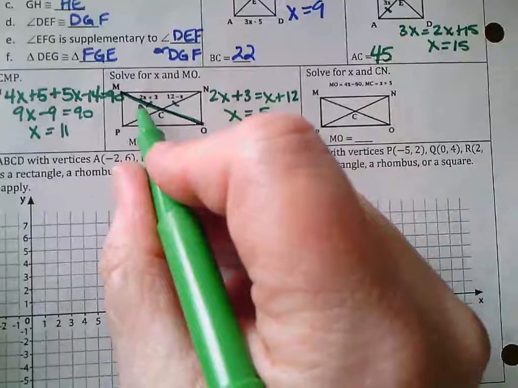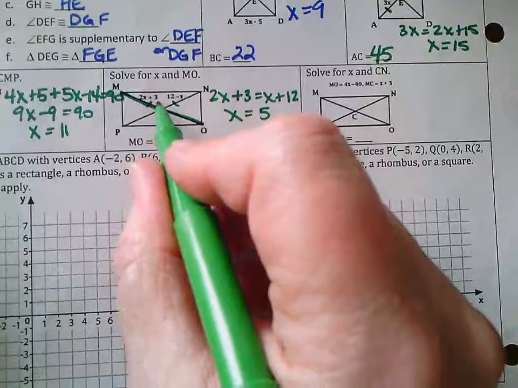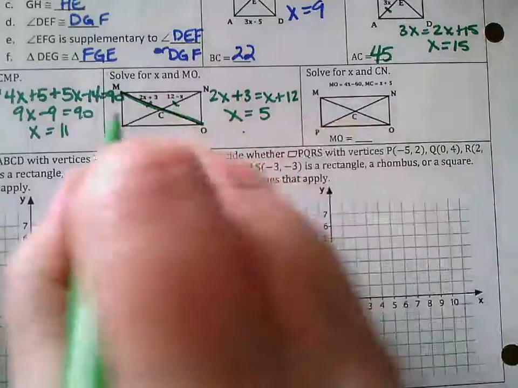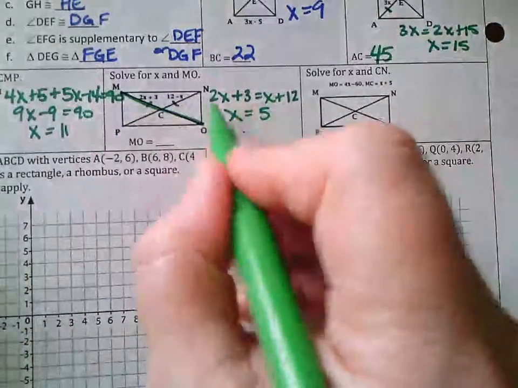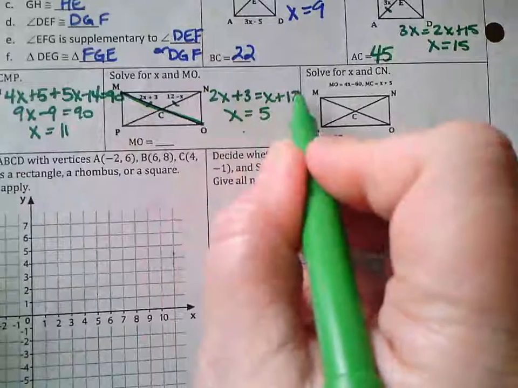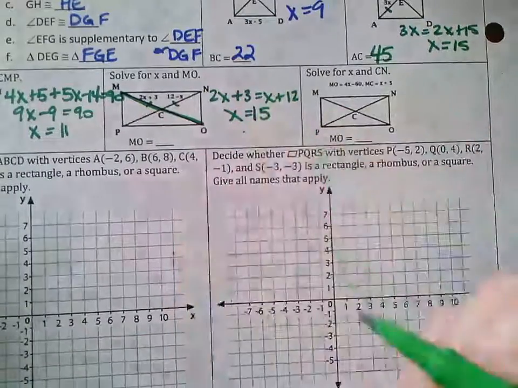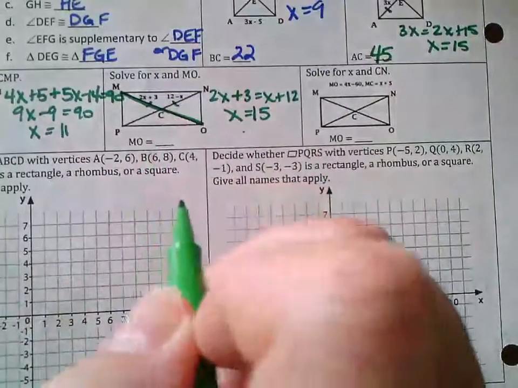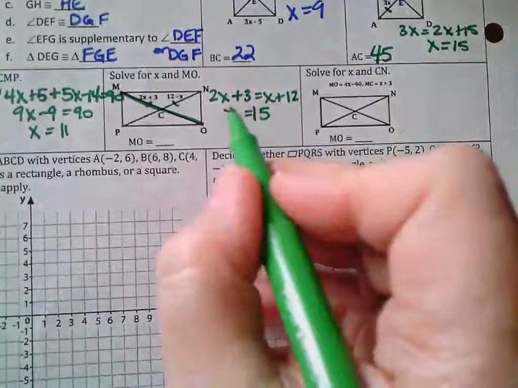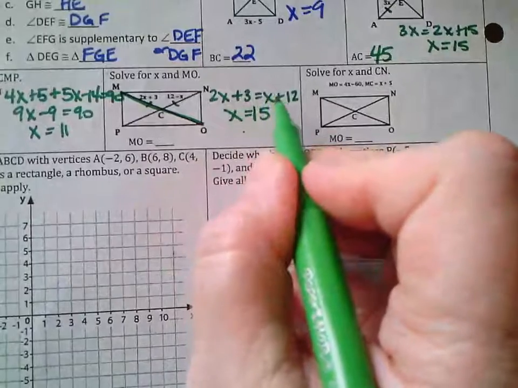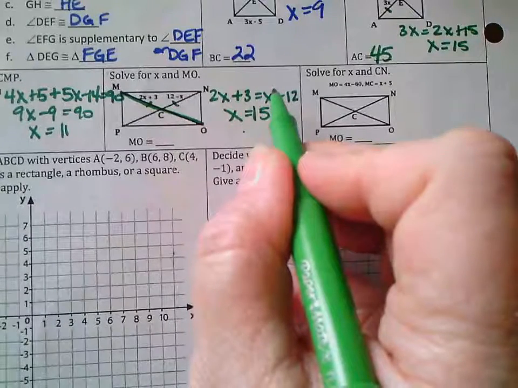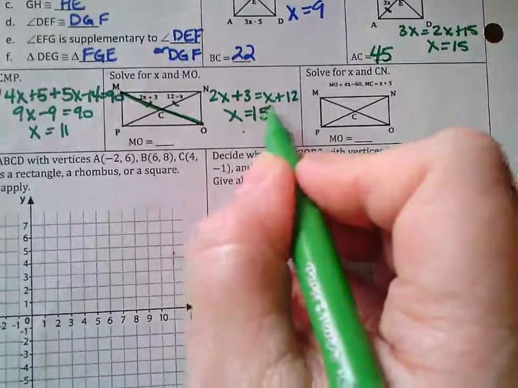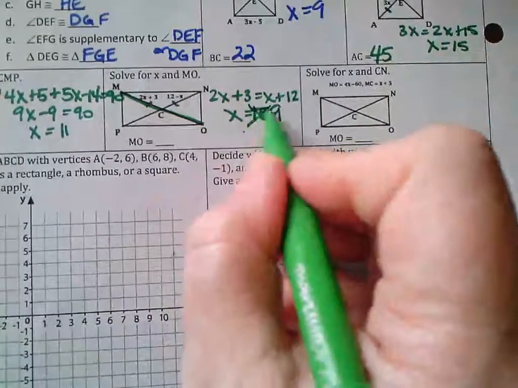Something's not right here. I made a mistake right there. It's supposed to be 15, sorry. So 12 minus 15, no, you can't have that, because 2x plus 3. I'm really losing it here, guys, and you're not even here to correct me.